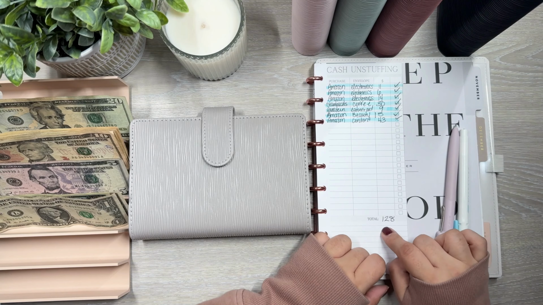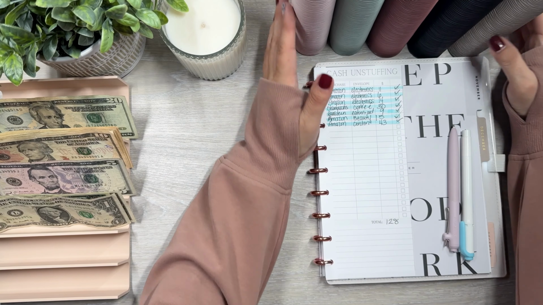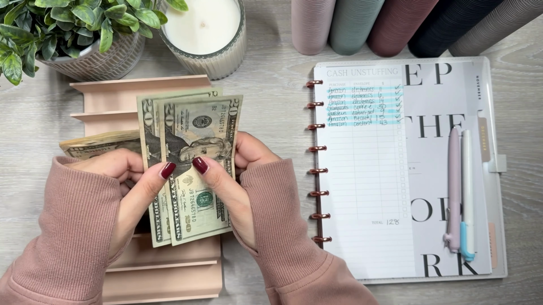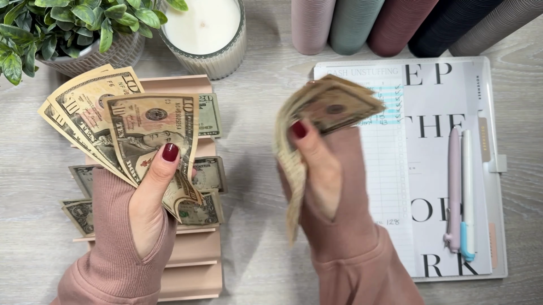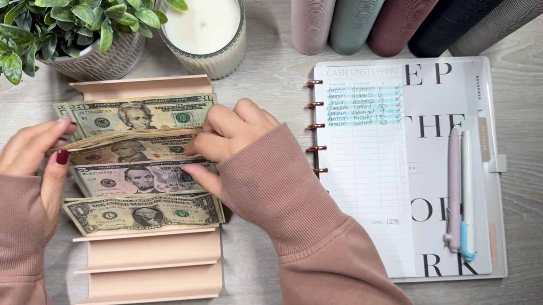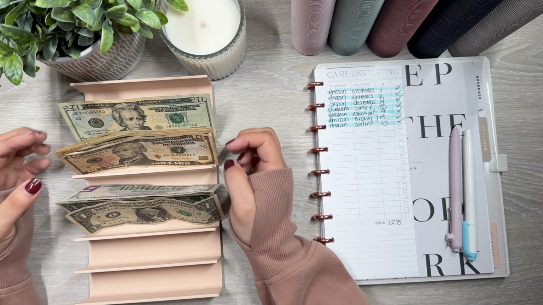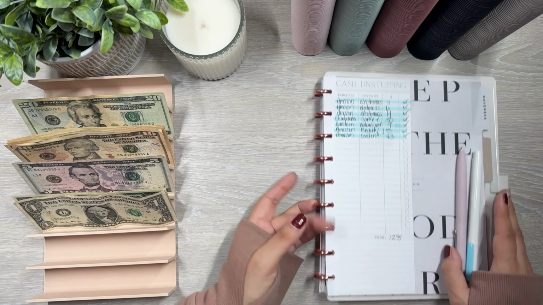I should have 128. That's the total of all of these items. So let me double check. I have 128. So I have 40, 50, 60, 70, 80, 90, 100, 110, 120, 125, 126, 127, 128. Okay, so 128. Perfect.